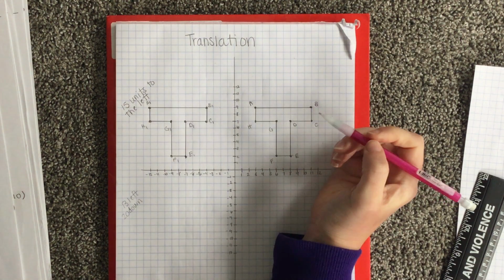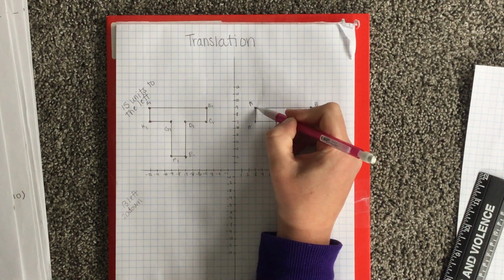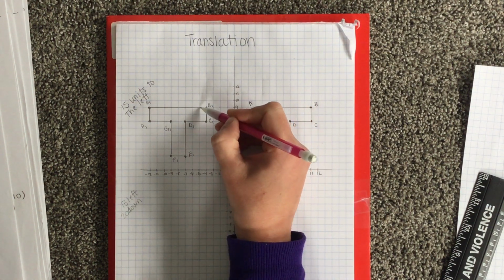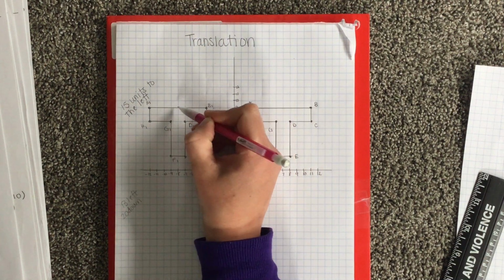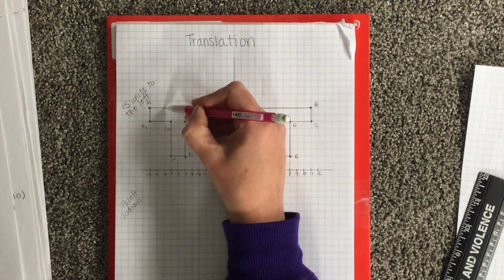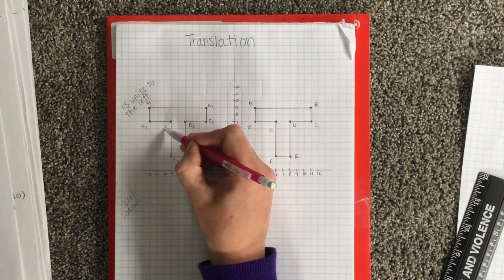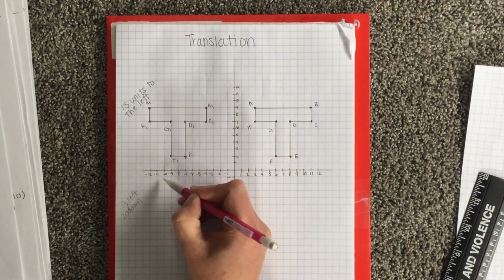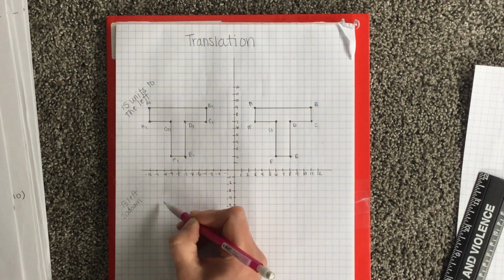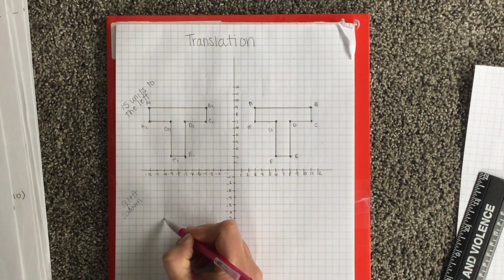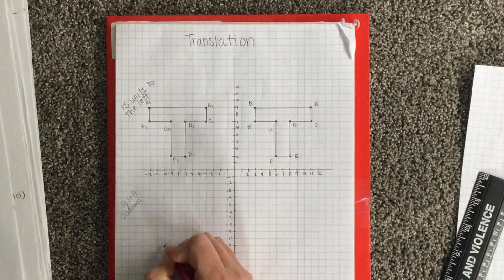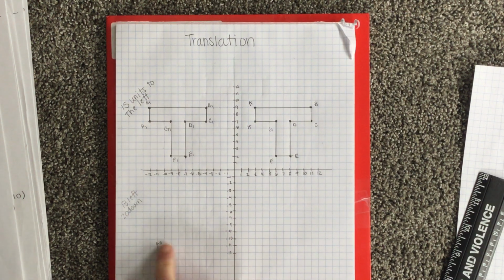So I'm going to work with one ordered pair at a time. 13 to the left. 1, 2, 3, 4, 5, 6, 7, 8, 9, 10, 11, 12, 13, and 20 units down. 1, 2, 3, 4, 5, 6, 7, 8, 9, 10, 11, 12, 13, 14, 15, 16, 17, 18, 19, 20. Ooh, that was long. So this is the second time I moved it, so it gets 2 tick marks.